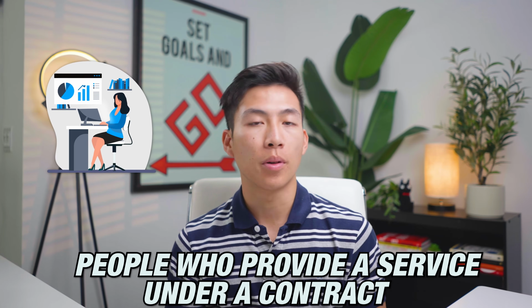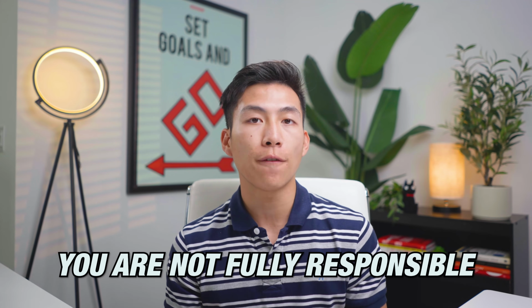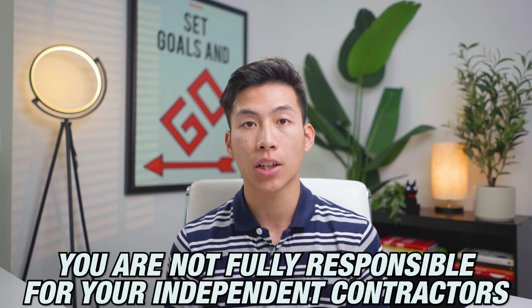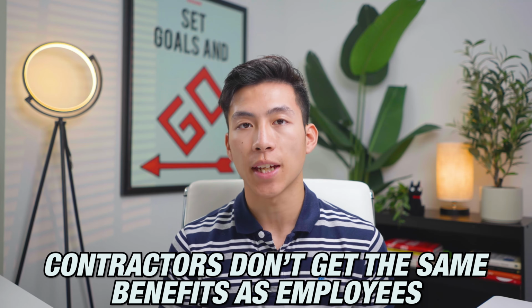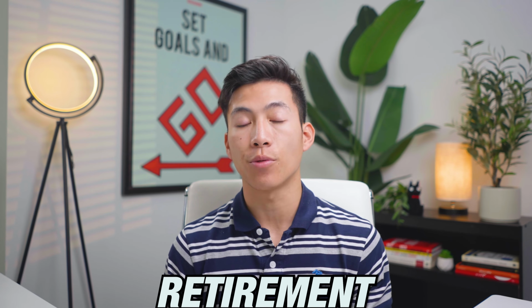To start, we have independent contractors, which are basically people who provide a service to a business under a contract. As a business, you are not fully responsible for your independent contractors because they aren't employed by your company. This means that they don't receive the same benefits as they would as an employee, such as health insurance, paid time off, retirement, and things of that nature. You also aren't required to withhold their taxes because they're responsible for filing their own self-employment taxes.